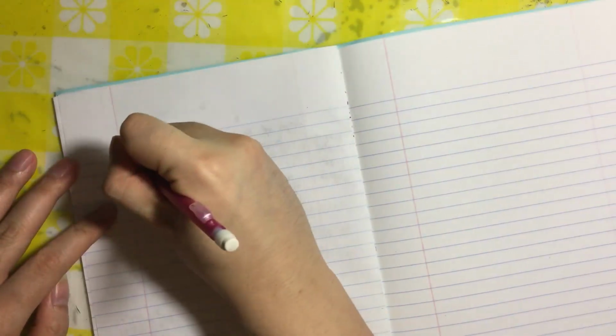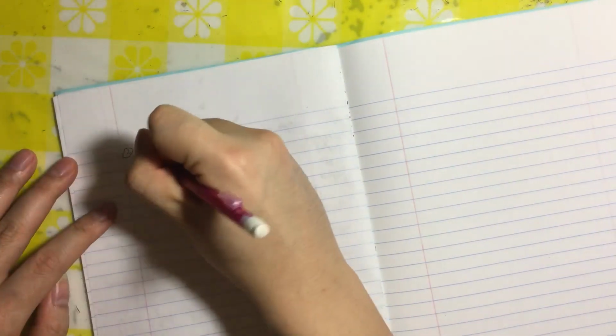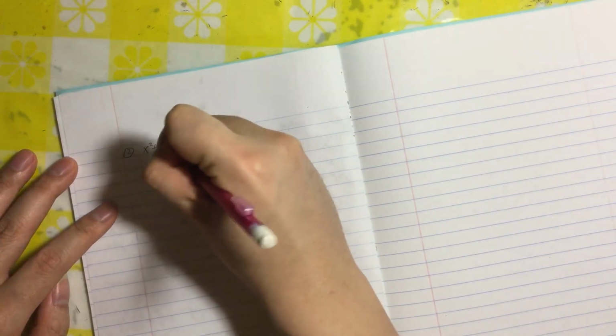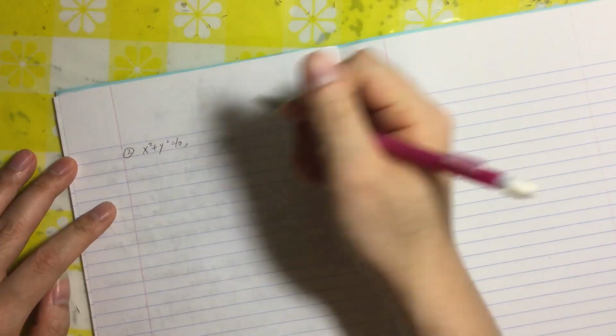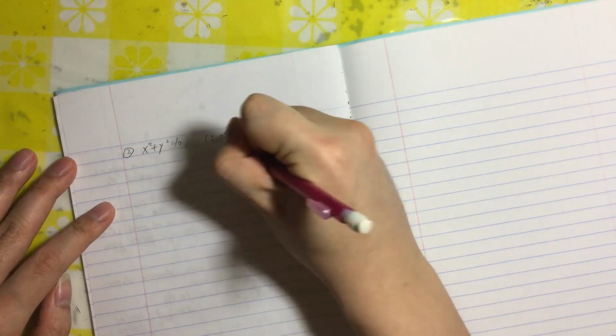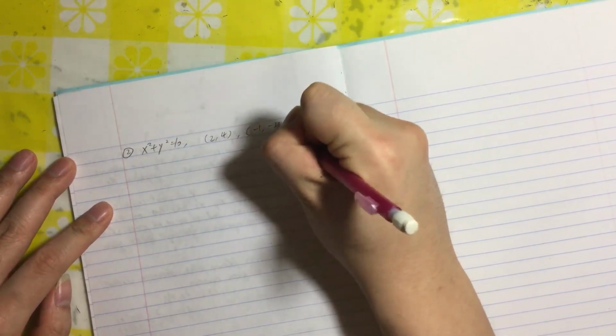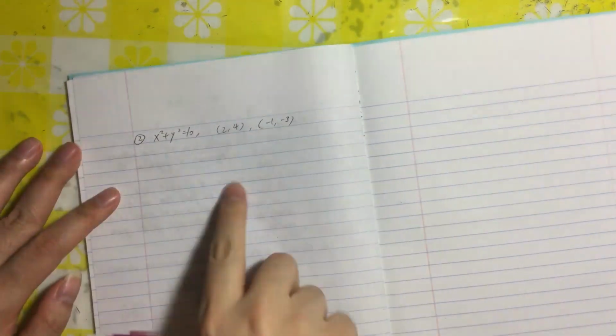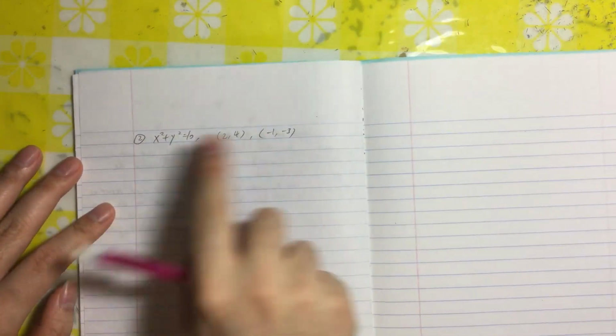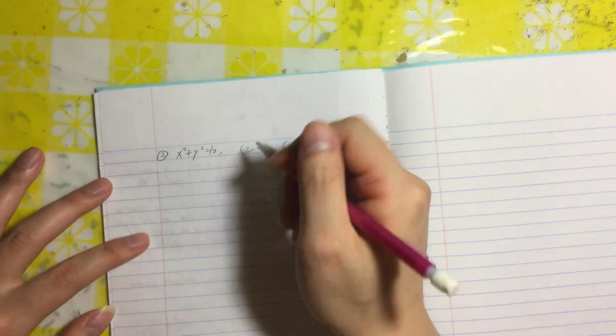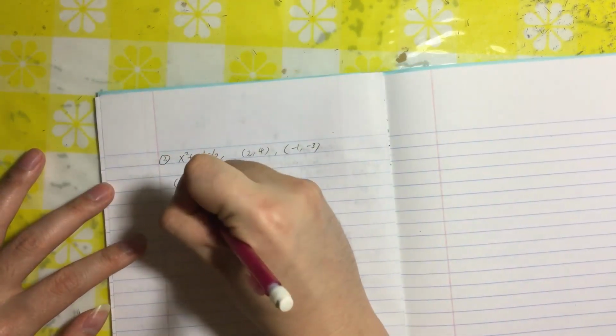Next example. The equation is x squared plus y squared equal to 10. And there are 2 points. 2, 4 and negative 1, negative 3. Let's check whether the points lie on the graph of the equation. Let's check the first point first. First point is 2, 4.